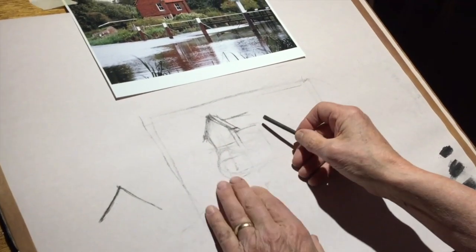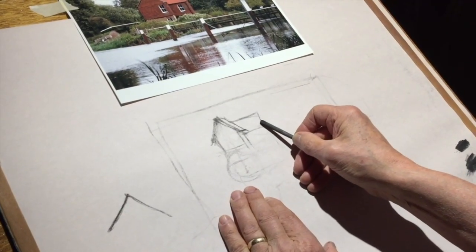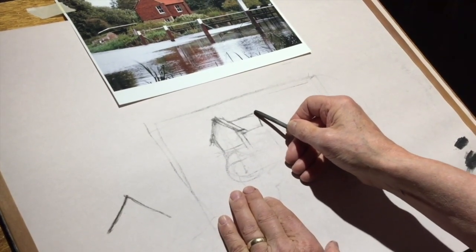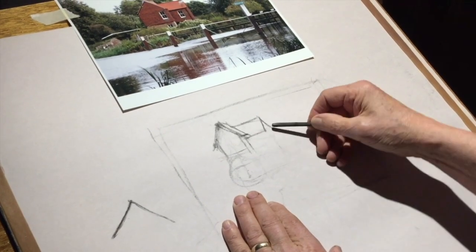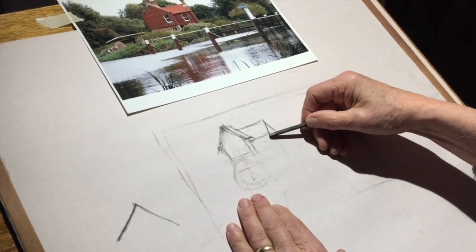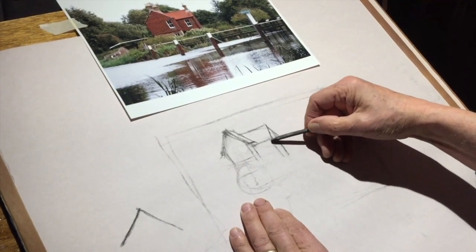I mean, your searching process can add a real nice flavor to your painting. Some of the lines that you leave in there inadvertently. And I'm going to pull this here. I'm going to open that up just a little more too.